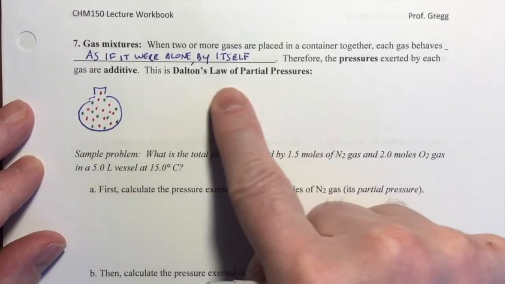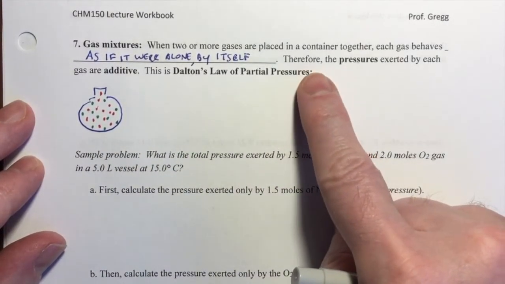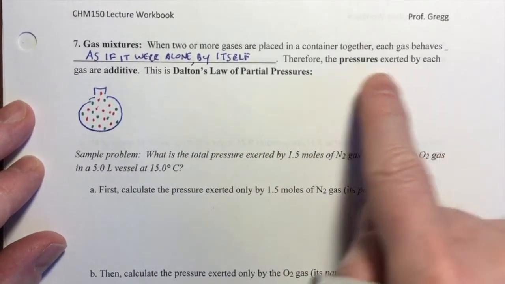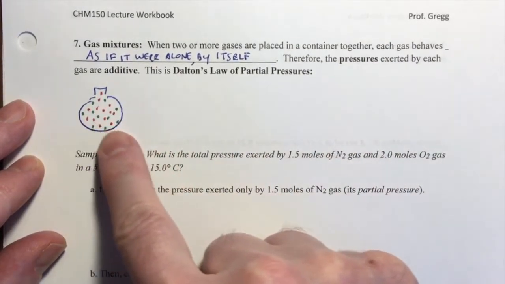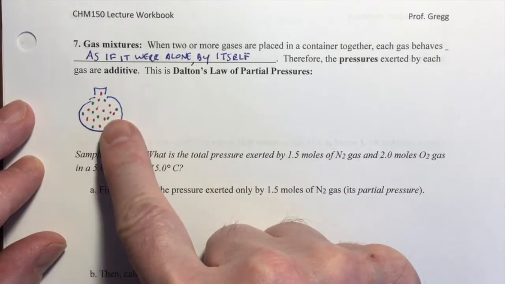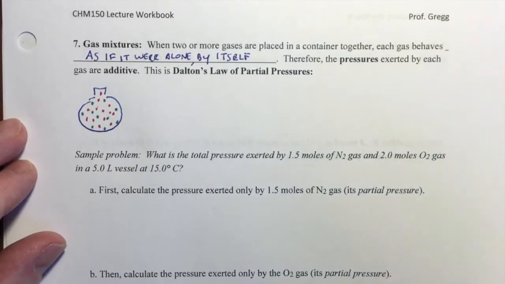So that's what we mean by partial pressures. The pressures exerted by each gas are additive. We add them all up to get the total pressure in the container.